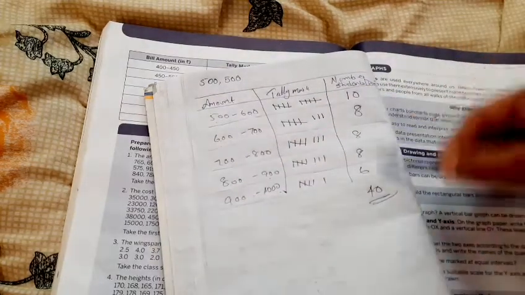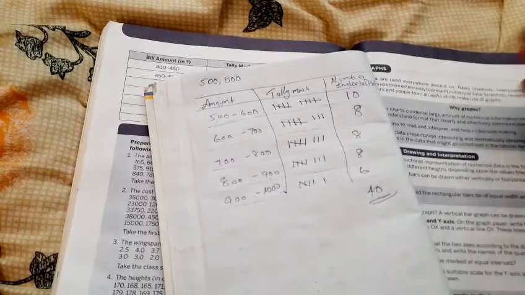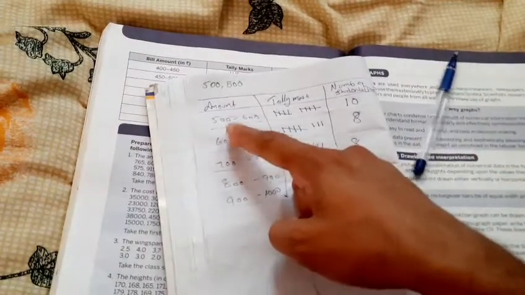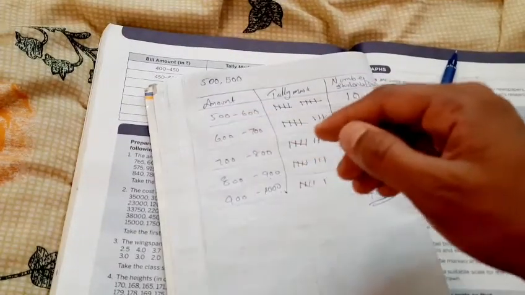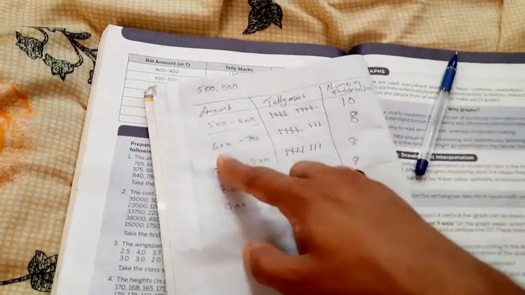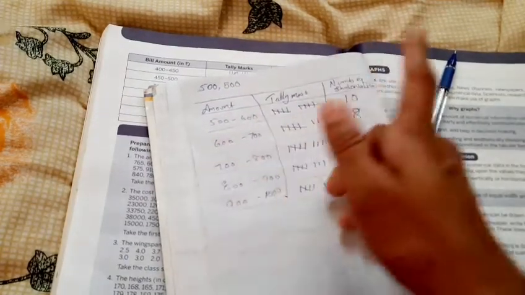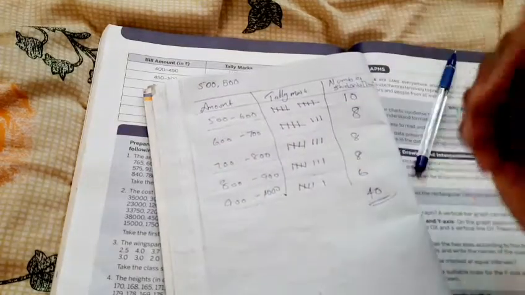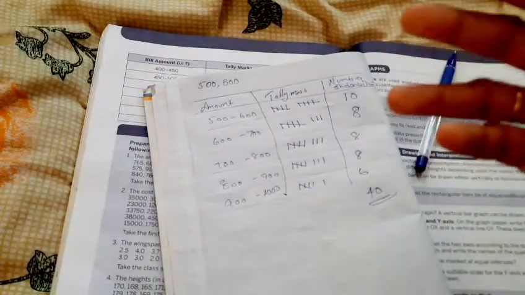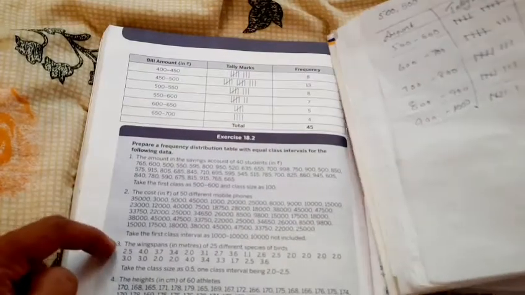And 6 students are saving 900 to 1000. That means 10 students have more than 500 but less than 600 in savings, and 8 students have more than 600 but less than 700. Like that we can understand the information by checking this frequency table. Clear? Like this you can do question numbers 2, 3, 4.